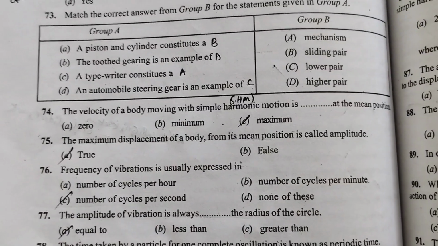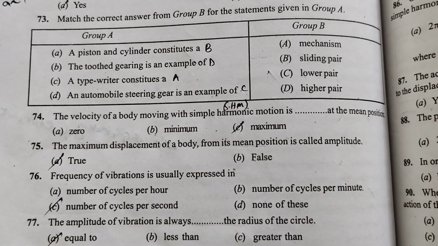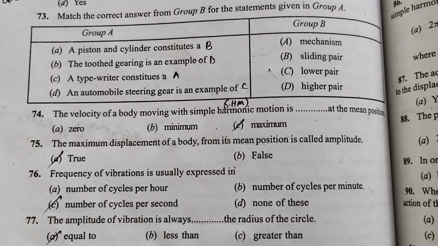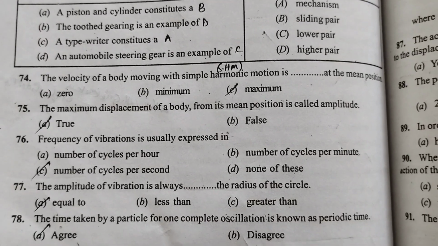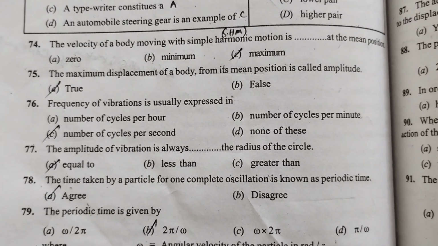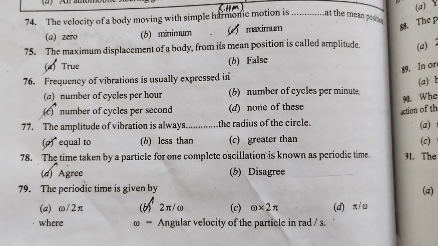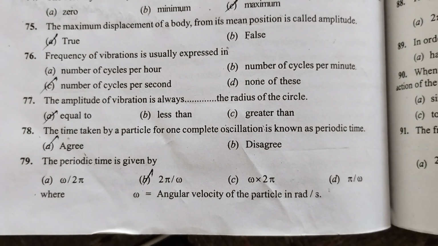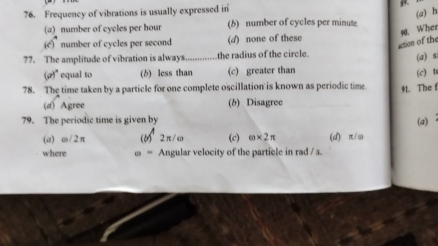The velocity of a body moving with simple harmonic motion in the mean position is maximum. The maximum displacement of a body from its mean position is called amplitude. The frequency of vibration is usually expressed as the number of cycles per second. The amplitude of a vibration is always equal to the radius of the circle. The time taken for one complete oscillation is known as the periodic time. The periodic time is given by 2 pi by omega.